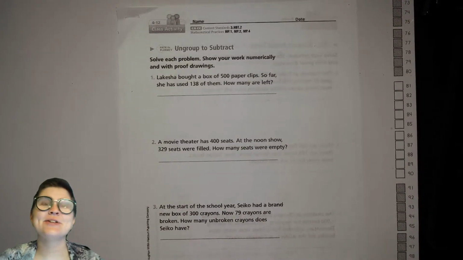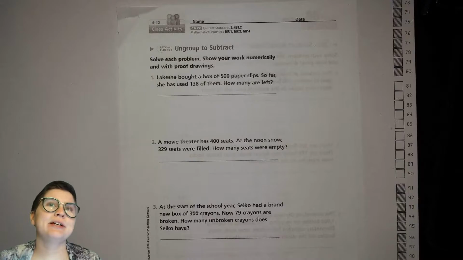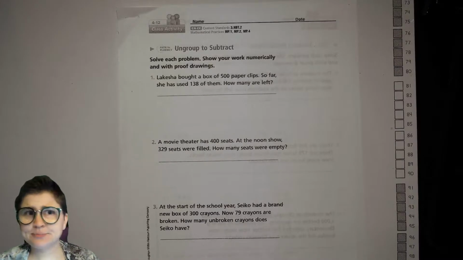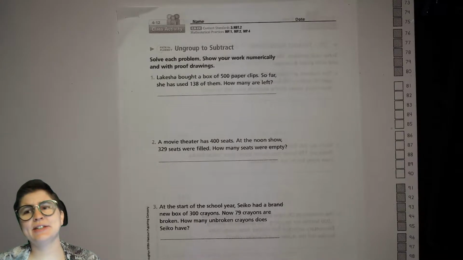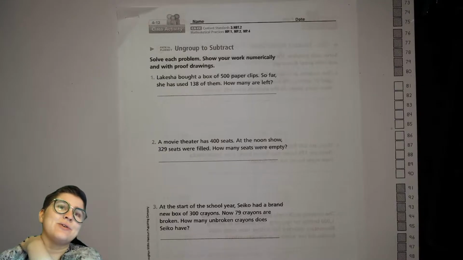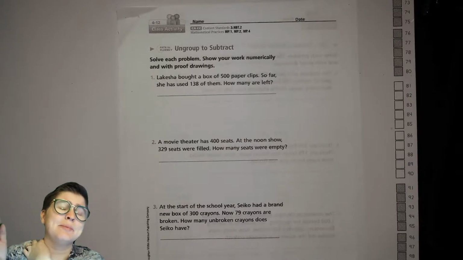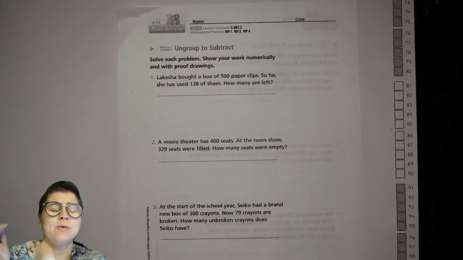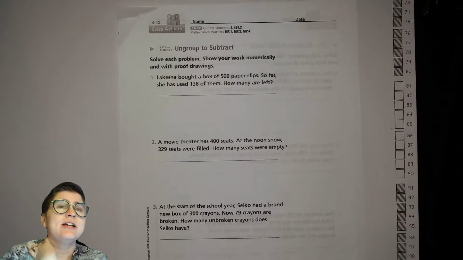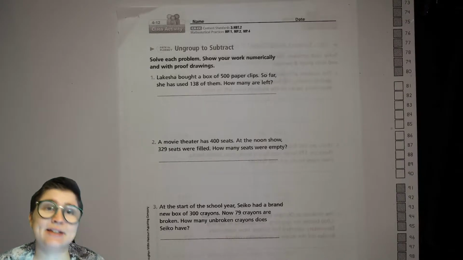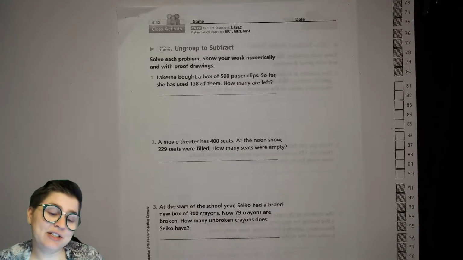In this lesson we're talking about ungrouping to subtract. So earlier we did a lot of regrouping, or making a new group of 10 or 100. And to subtract, all you have to do is the opposite of that. So before, when we were grouping things up together, now we're breaking groups apart. Everything else is pretty much the same. We're using groups of 10 and 100. Things are joining different place values. And yeah, it's pretty straightforward.